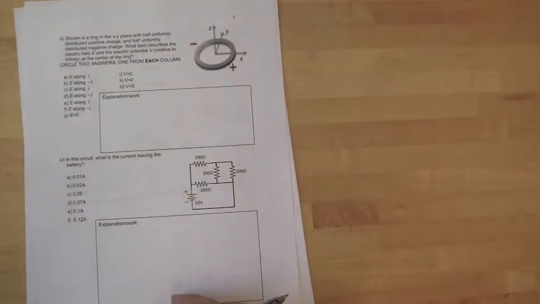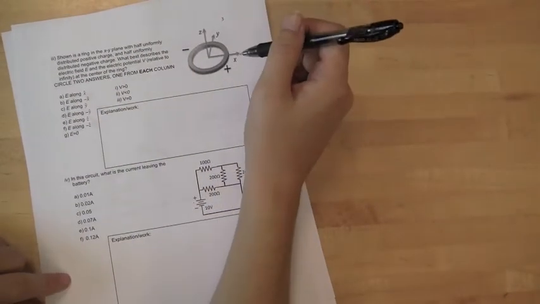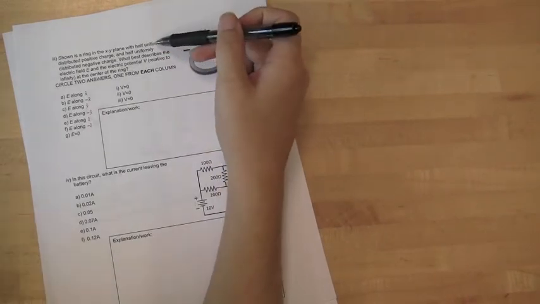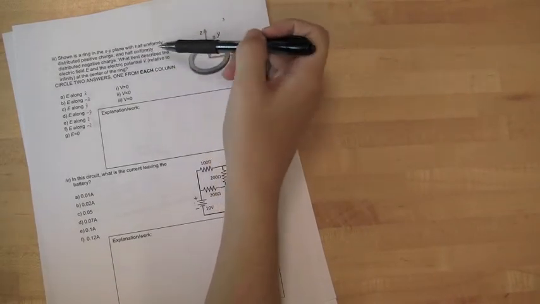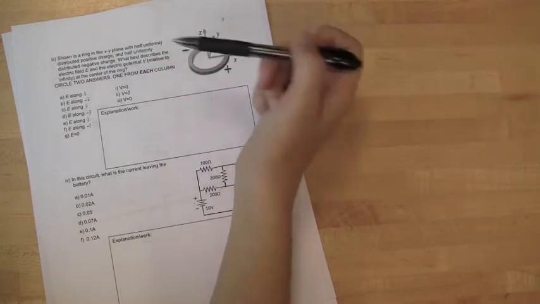Okay, part 3. Shown is a ring in the XY plane with half uniformly distributed positive charge and half uniformly distributed negative charge.